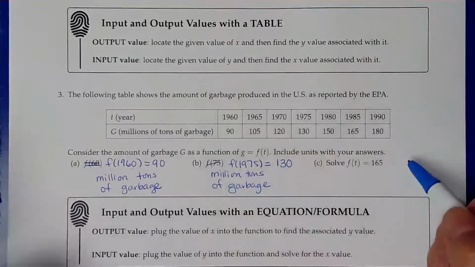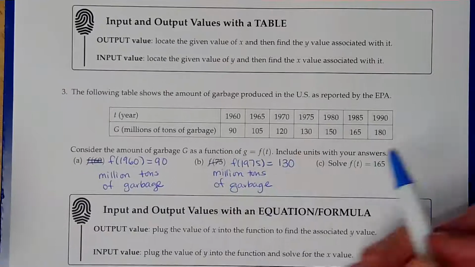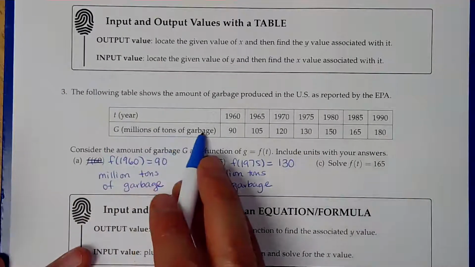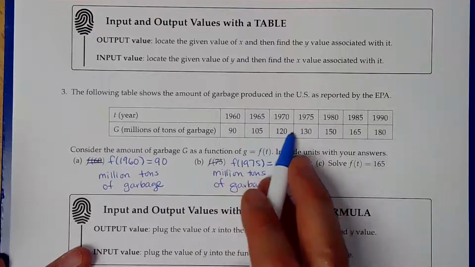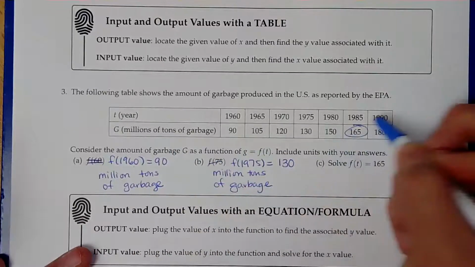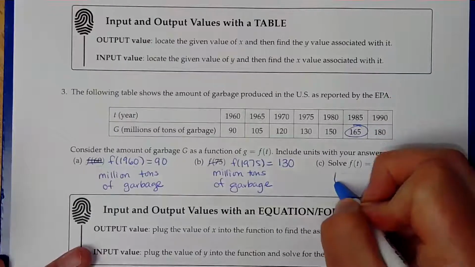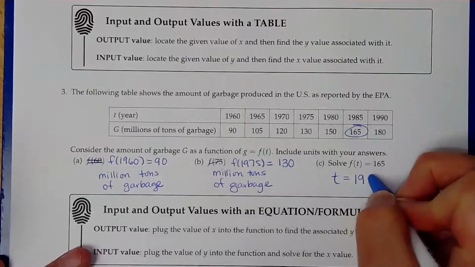And then C says solve F of T is equal to 165. So I'm going to look in the G section. I'm looking for 165 million tons of garbage. That's right here, and the year that that happened was 1985. So my answer here is T is equal to 1985.